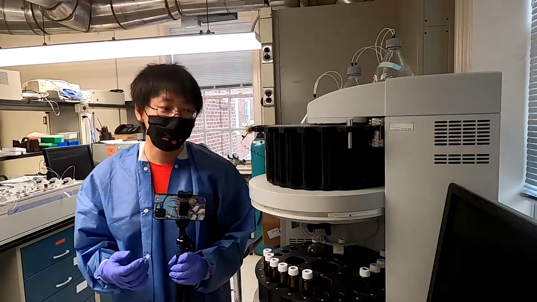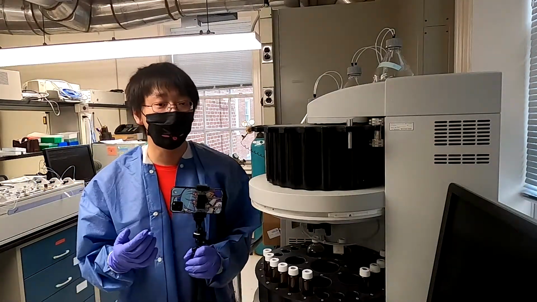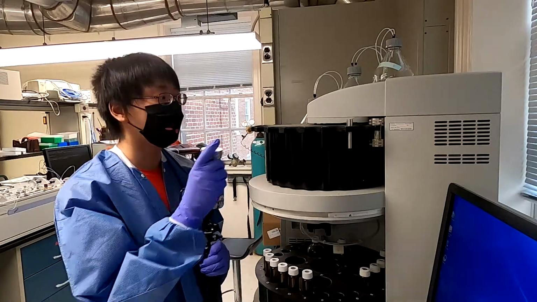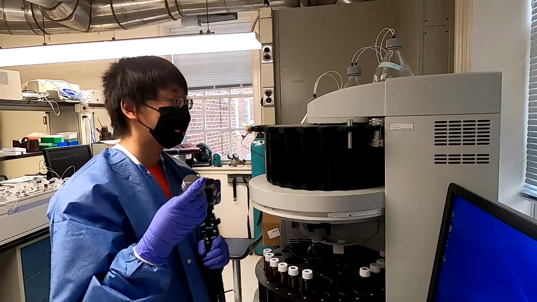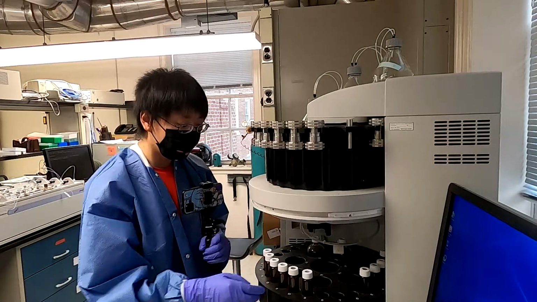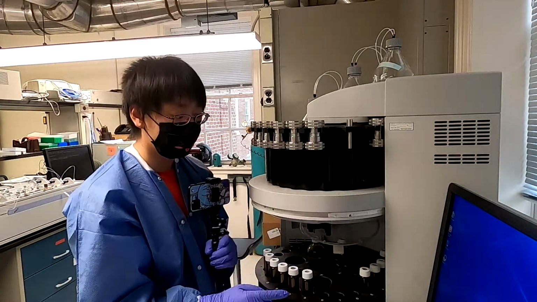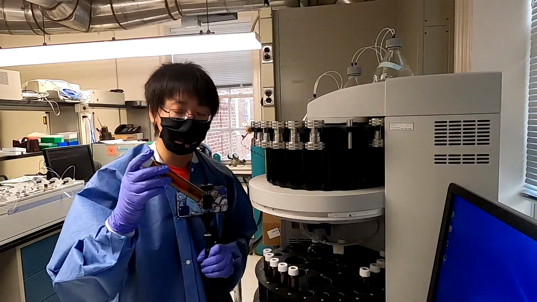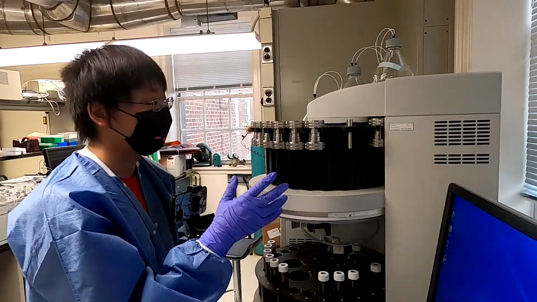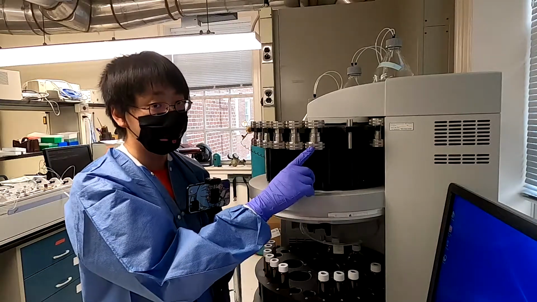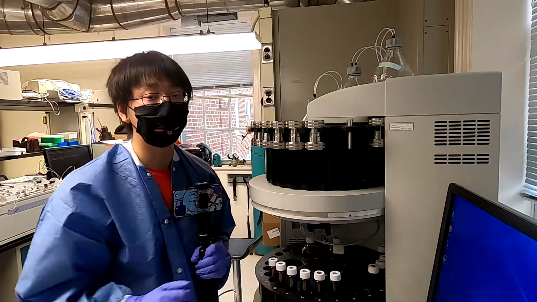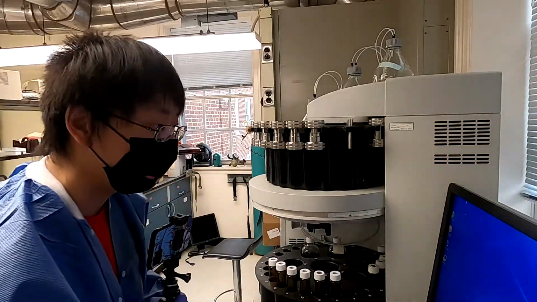And so this is the ASE, which is accelerated solvent extraction. So first we need to put the columns into this device, and then for the corresponding position, we have these ASE vials to collect the extract. And this ASE will extract the DDT in each of the columns and then send the extract into the vials here. So now let's run the ASE.